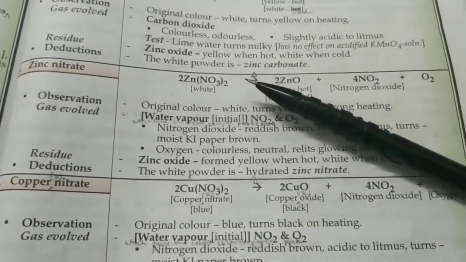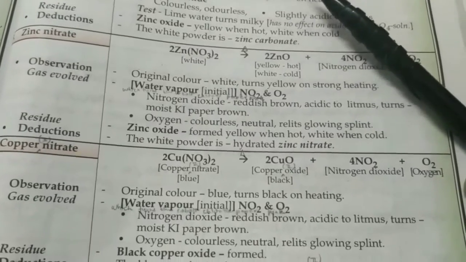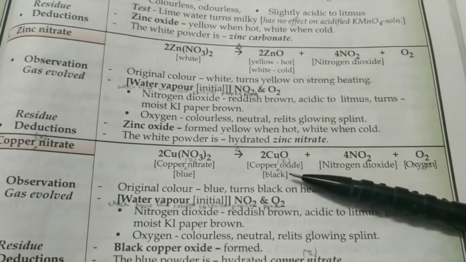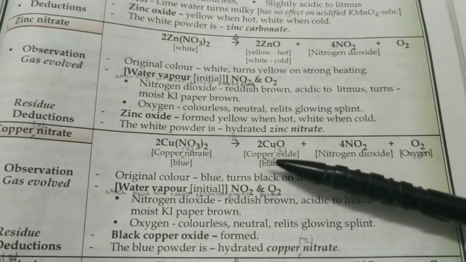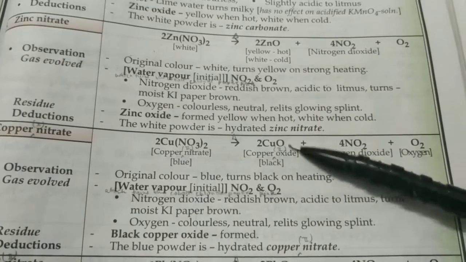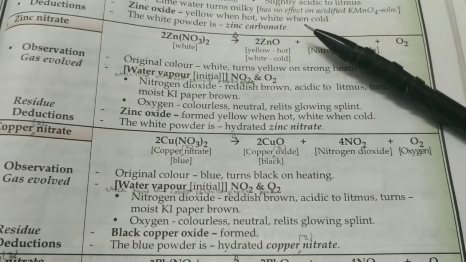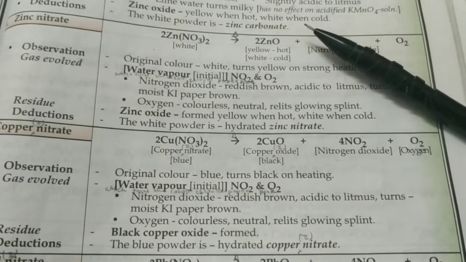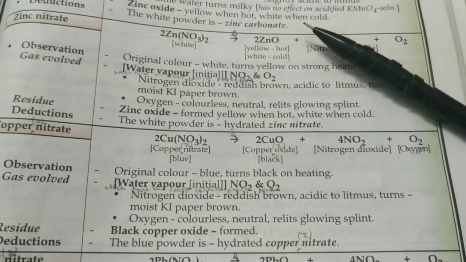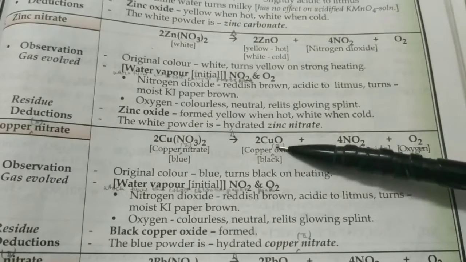Next, what if the salt given to you is copper nitrate? What are the observations you will notice? Well, a black residue is released. In our syllabus, we just have 2 things with black residue: copper oxide and manganese dioxide. So that limits the number of options. So the black residue should be copper oxide here.